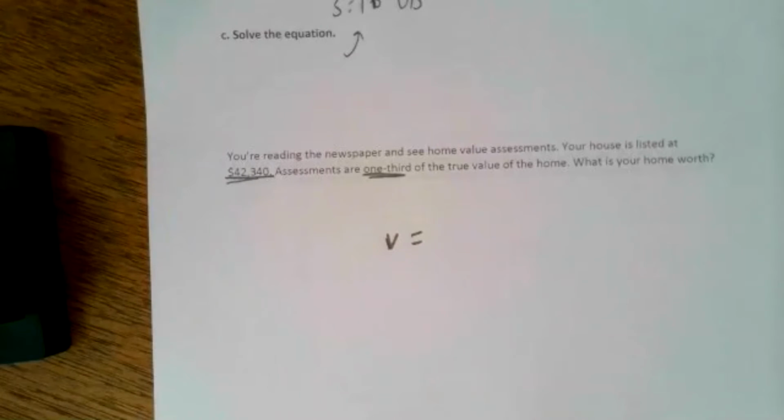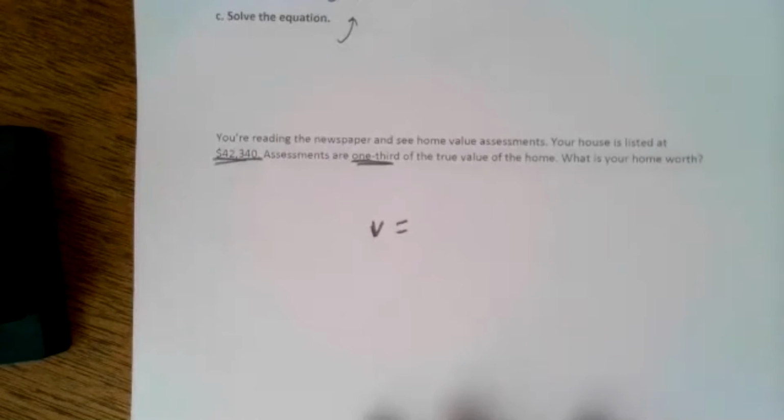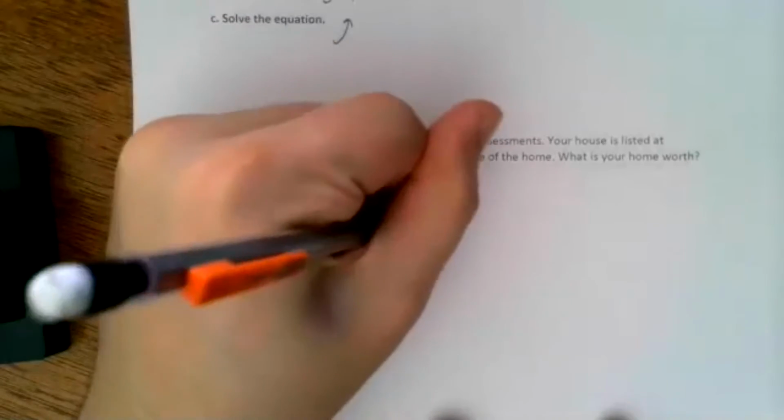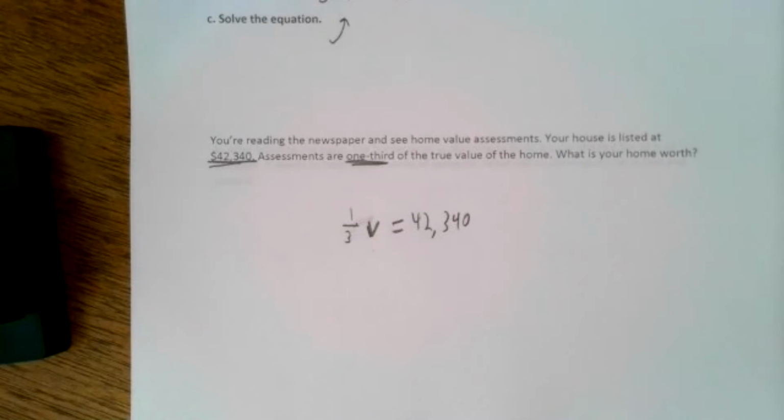0.33 or 1/3, and then 42,340. Yep, so I have these two numbers, and what relation do they have to the value of the home? Or in other words, what should my equation look like? 1/3 V equals 42,340. Yep, so 1/3 the value of the home is equal to $42,340, right? And now I can just solve for the value of the home. So how do I solve for V?